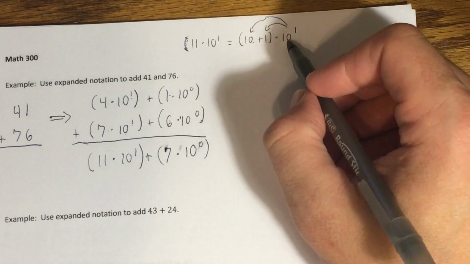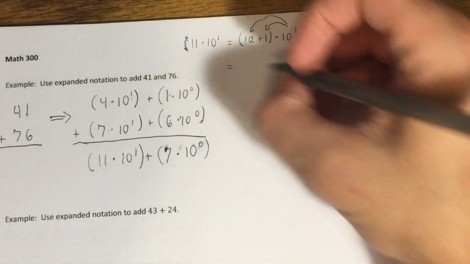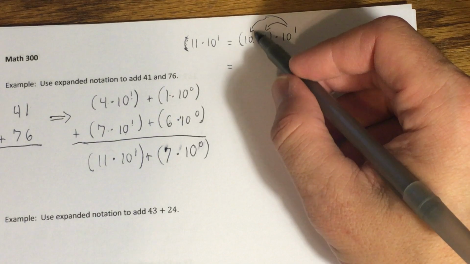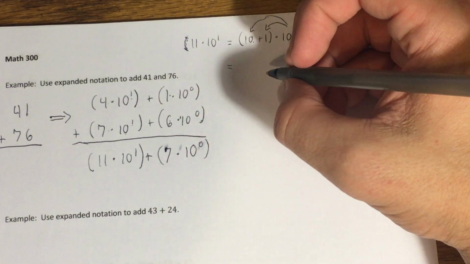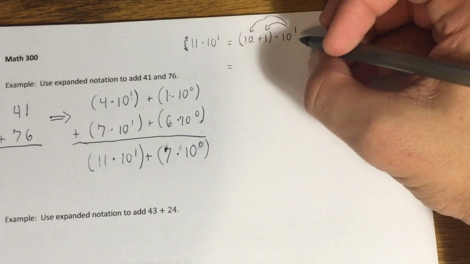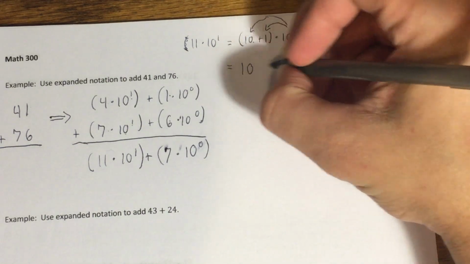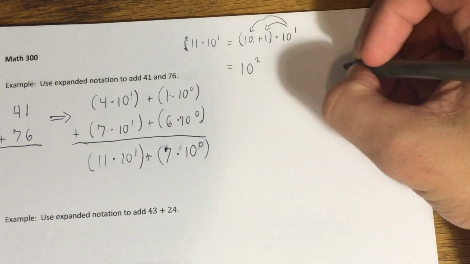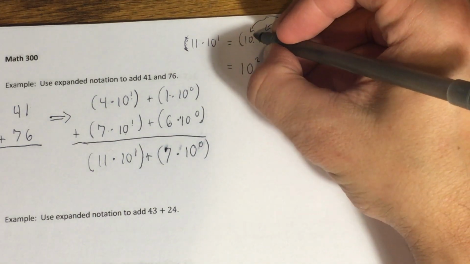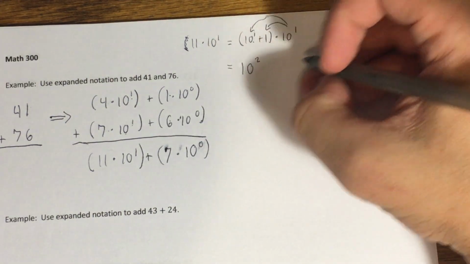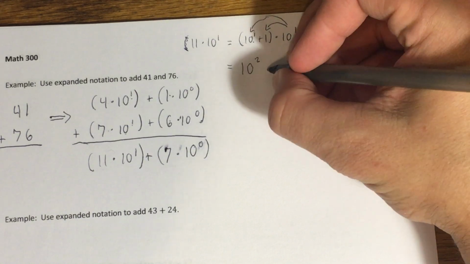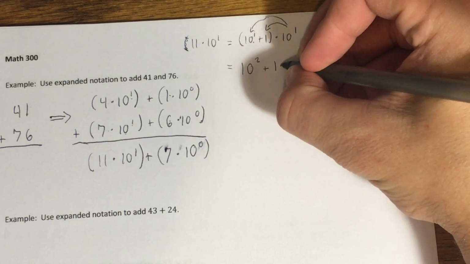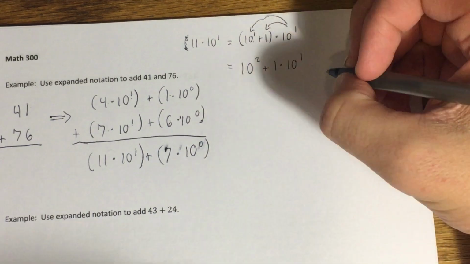Now, what is 10 times 10 to the power of 1? Well, this is 10 to the power of 1 as well, technically, times 10 to the power of 1. I add those exponents together, and that gives me 10 to the power of 2. Okay? 10 to the power of 1 times 10 to the power of 1 is 10 to the power of 2. And here I'm multiplying 1 times 10 to the power of 1. So that becomes plus 1 times 10 to the first power.